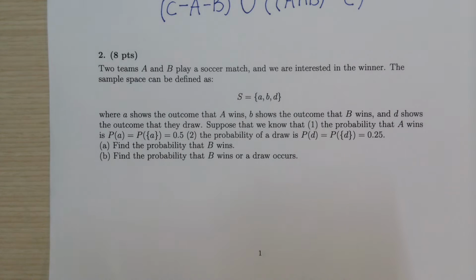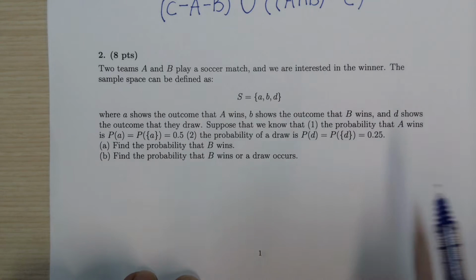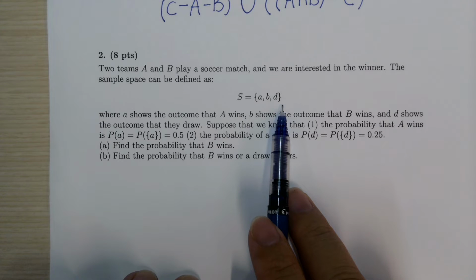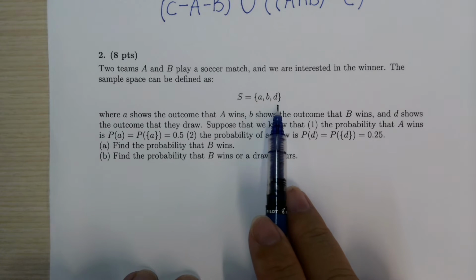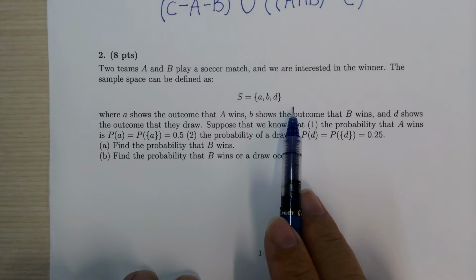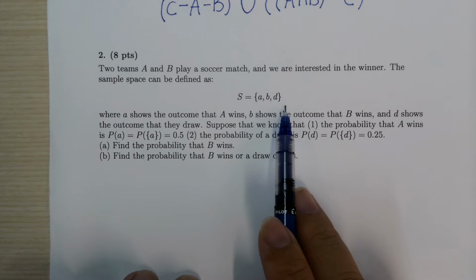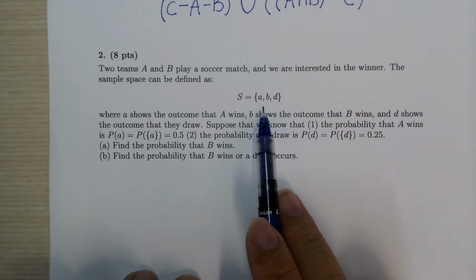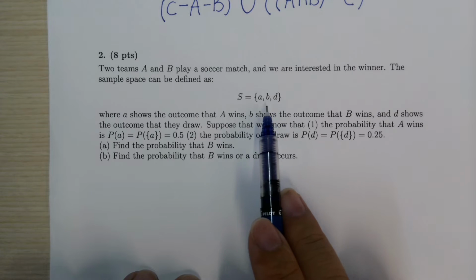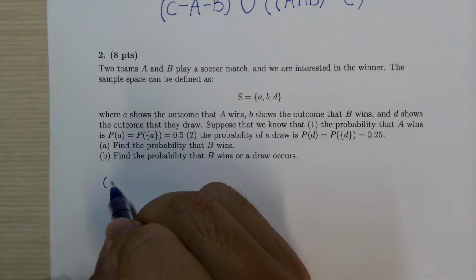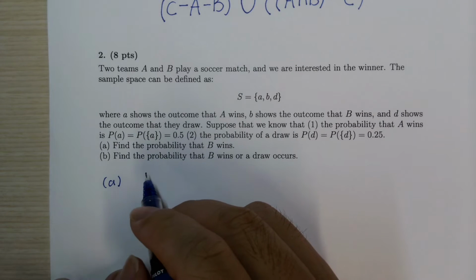As you can see here, this set A, B, and D, those three can form a partition for my universal set, right? Because the union of them constructs the whole sample space, while each of them is disjoint.